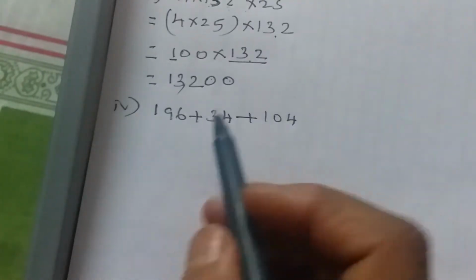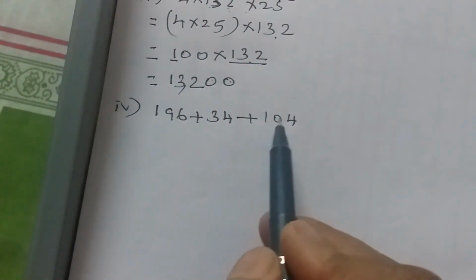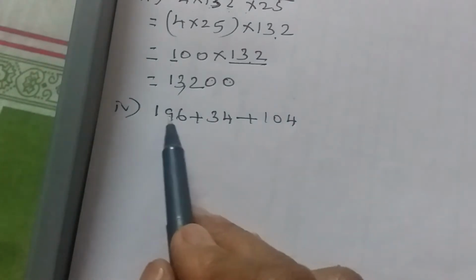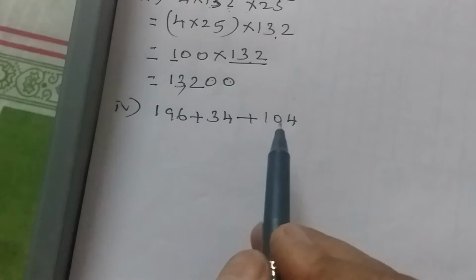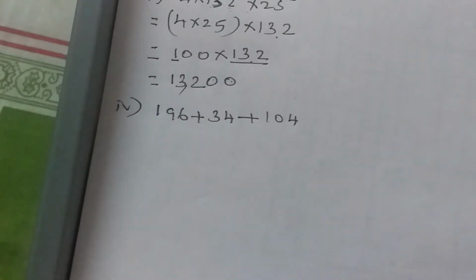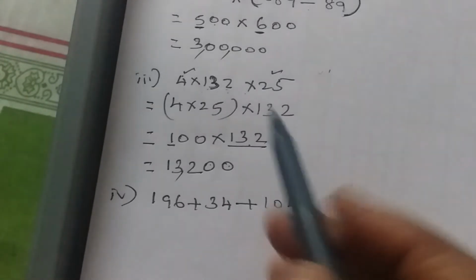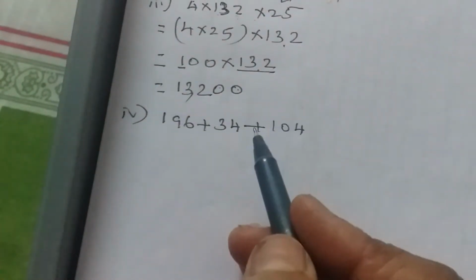Okay. Now question number 4. 196 plus 34 plus 104. What is it? It is addition of three numbers. Again, when you add three numbers, it is the same associative property for addition. The previous one was associative property for multiplication. Now it is for addition. So we can change the order.